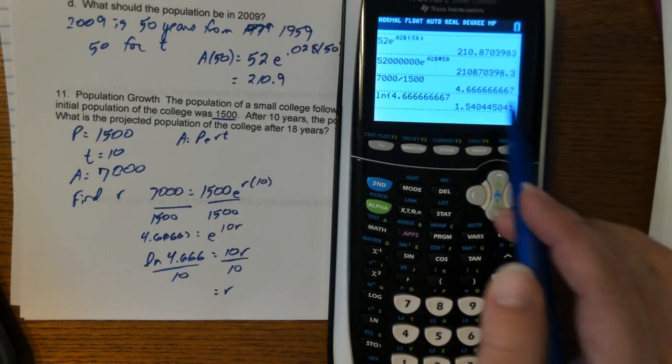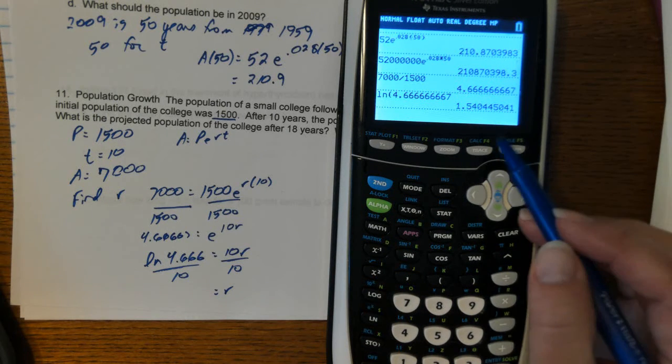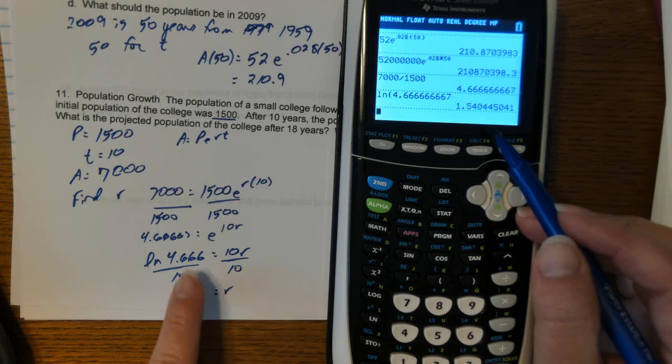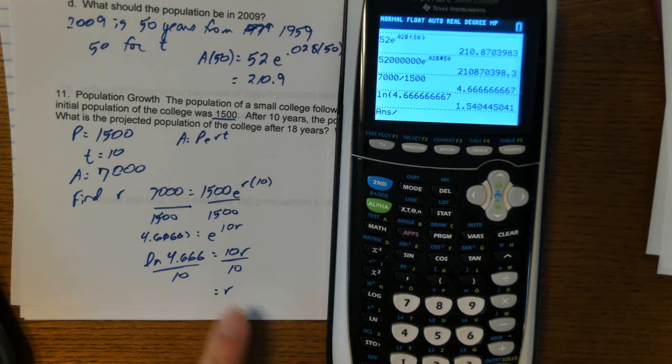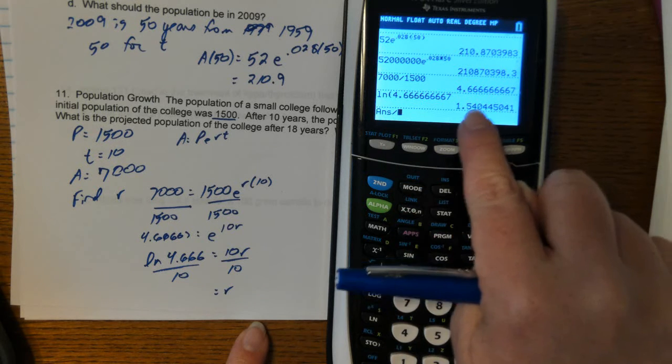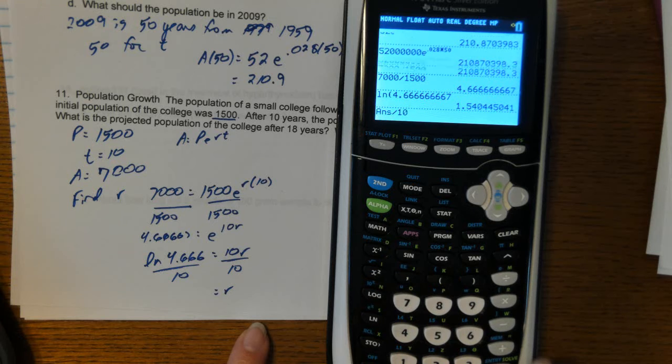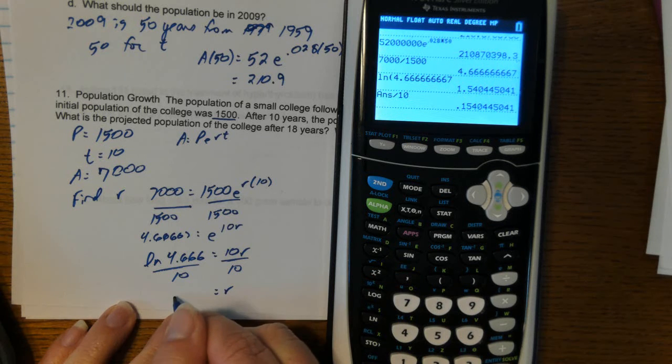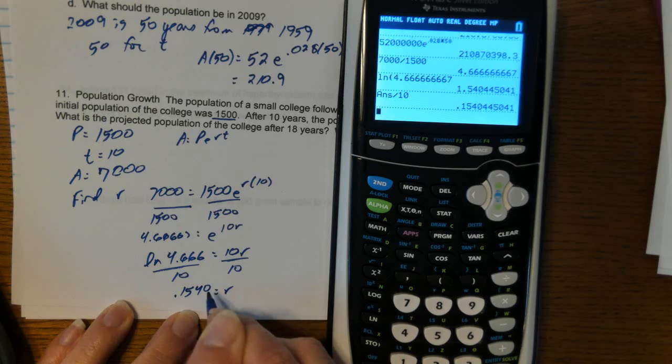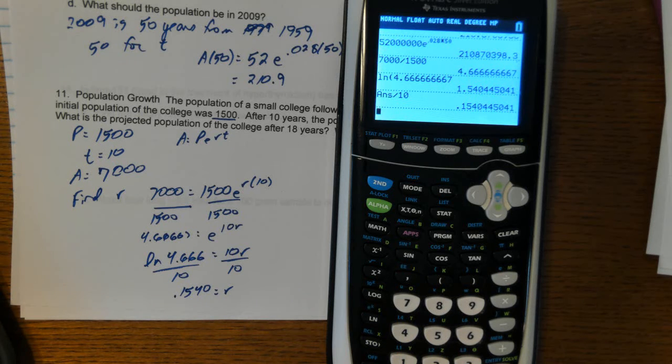All right, but you do not want to round that number off. This 1.5, I don't want to round that off. That number needs to get divided by 10. So I just hit divided by, and it knows to take that answer and divide by the 10. So my r is 0.15404, blah, blah, blah. Okay?